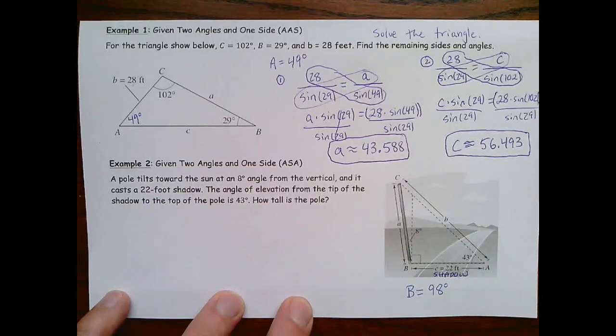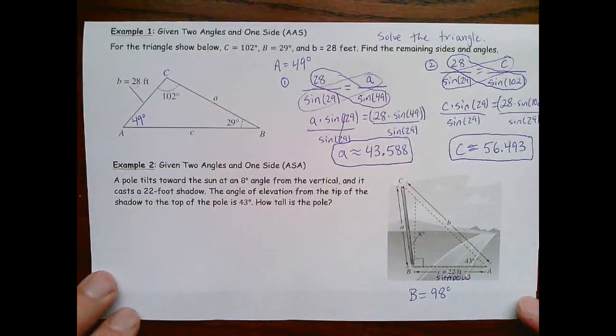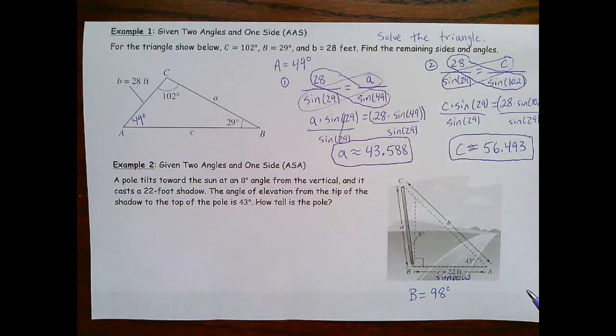The angle of elevation from the tip of the shadow to the pole is 43 degrees. We know the angle of elevation is one where you're looking upwards. So we can see from the picture this 43 degrees is from the horizontal up towards the top of the pole. How tall is the pole? In this case on the picture, we have this side A, that looks like it's going to be the length of the pole. That's going to be what we're solving for.